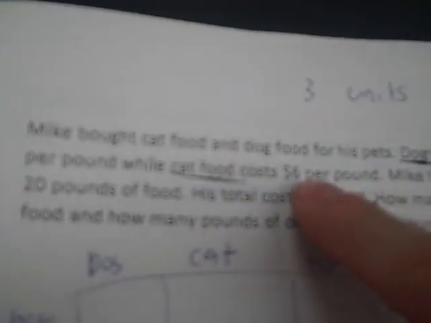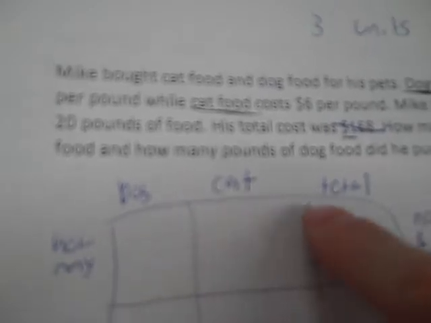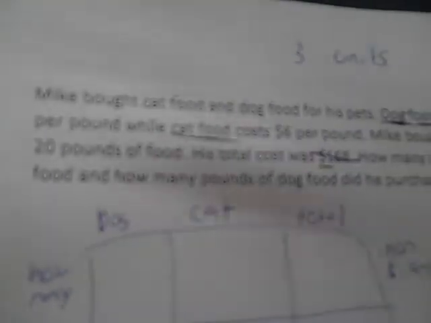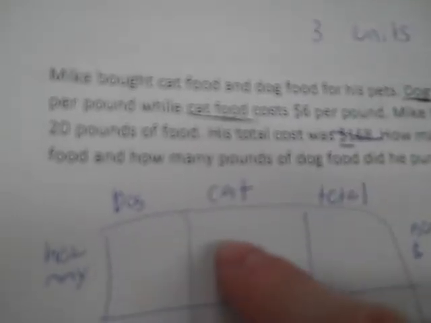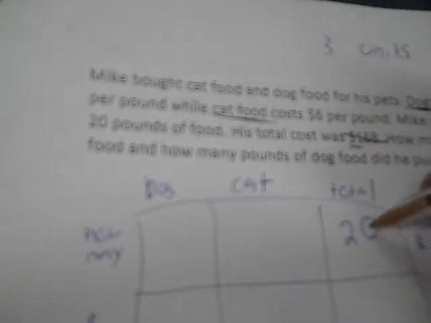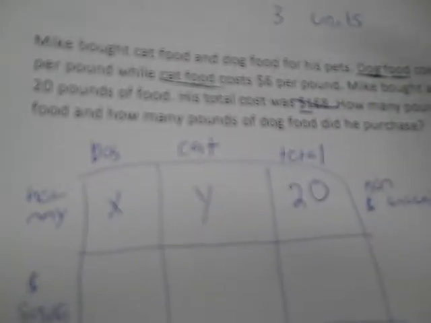Okay, it looks to me like 9 is a dollar amount, so that would not go here. 6 is a dollar amount, that would not go here. 20 is not a dollar amount, that needs to go here, but would it go for dog, cat, or total? Now it said Mike bought a total of 20 pounds of food. It does not say if that's for dog or cat, so I assume that's my total. And then if I have to put that amount in for the total, I'm going to put X and I'm going to put Y, 2 different letters.